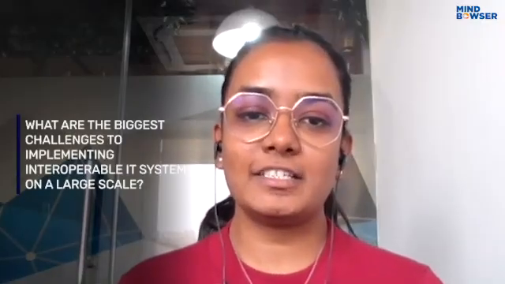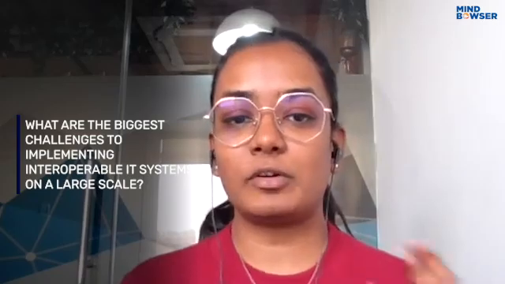Another question is, what are the biggest challenges to implement interoperable IT systems on a large scale? Healthcare systems rely on different sets of standards, protocols, and technologies, right? So it makes it very challenging to have seamless interoperability across multiple systems. One of the major aspects is bridging the gap between coordination and standardization efforts. And many healthcare systems still operate on outdated legacy systems that were not designed with interoperability in mind. So integrating these legacy systems with a modern interoperable solution can be quite complex and costly.